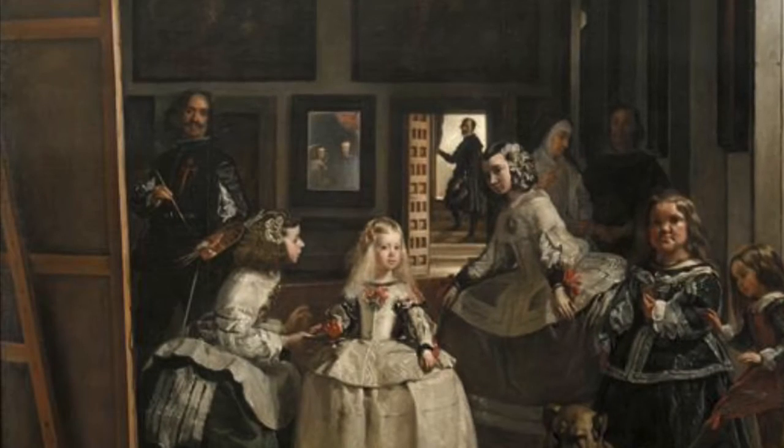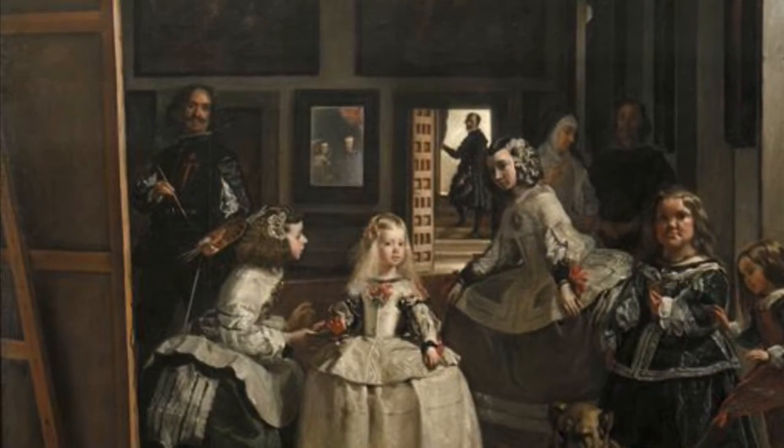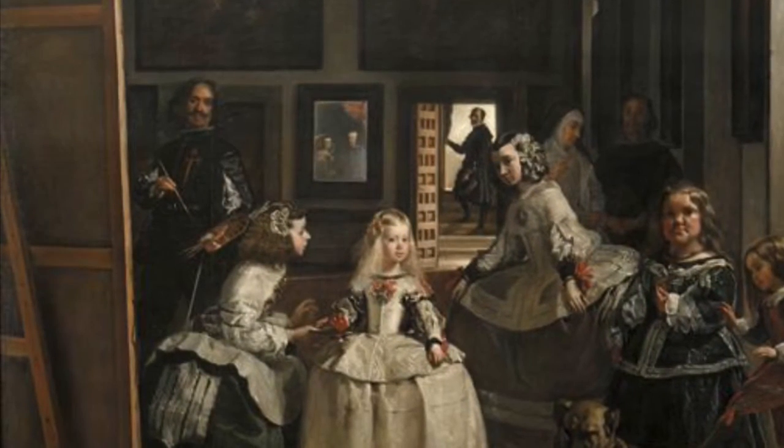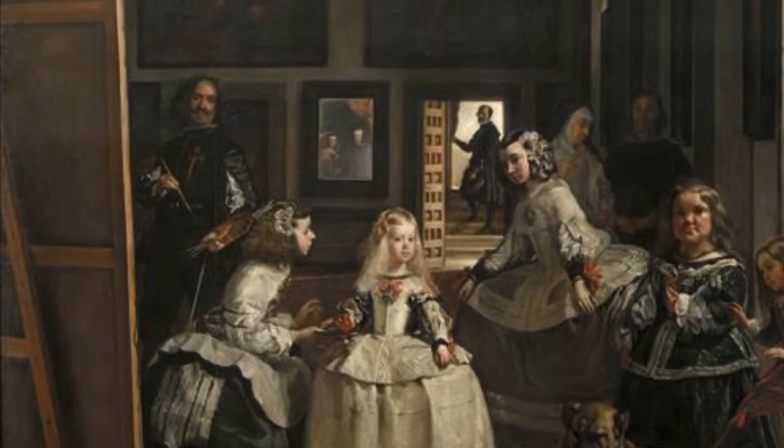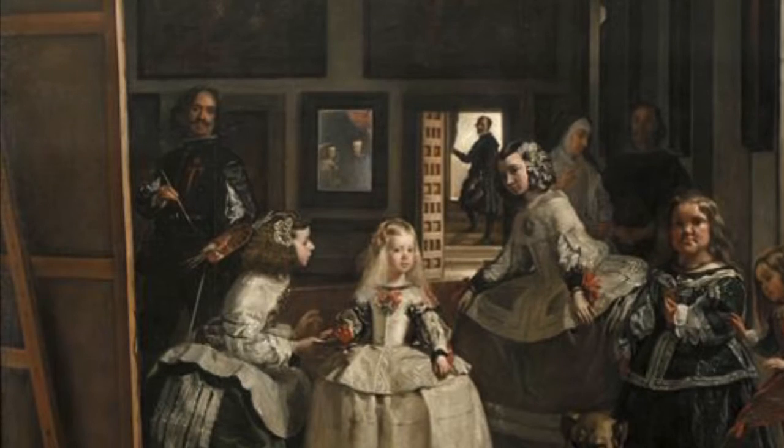Our next artist that we introduced was Diego Velázquez, and he was a 17th century Spanish artist who painted for the king. His masterpiece, shown here, titled Las Meninas, means maids of honor, and in it he breaks the picture plane so that the viewer becomes a part of the scene itself.